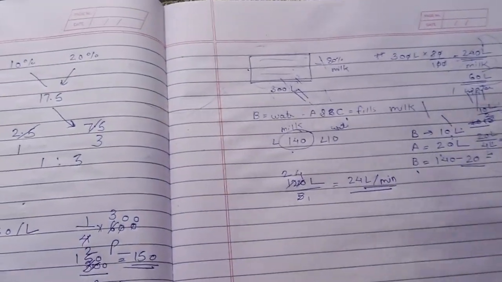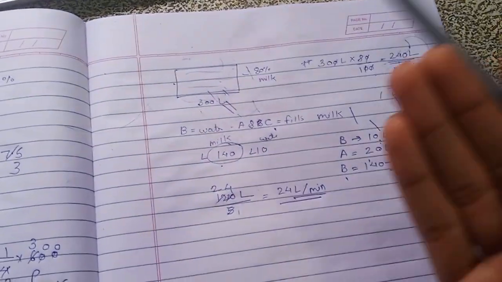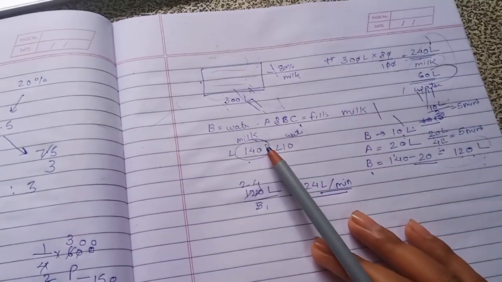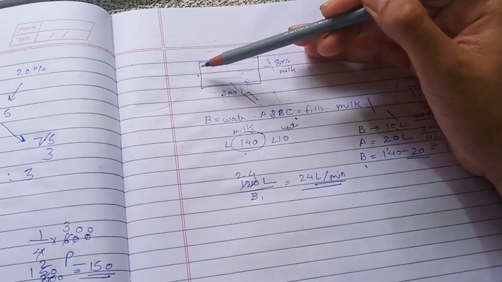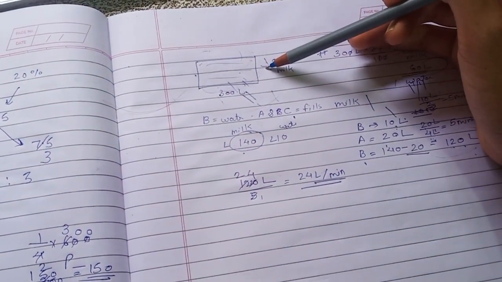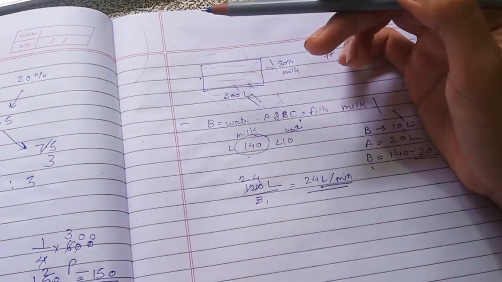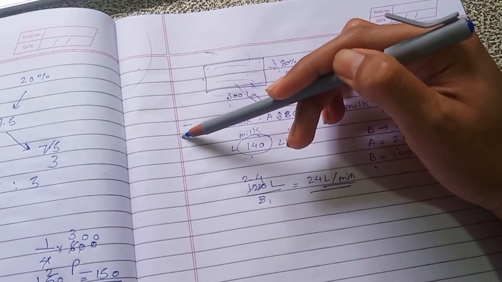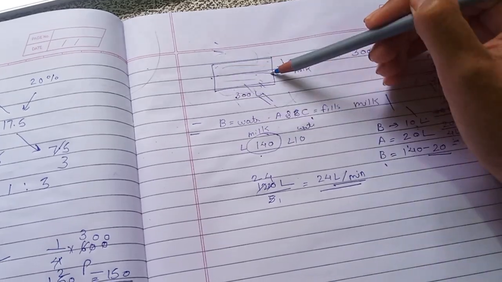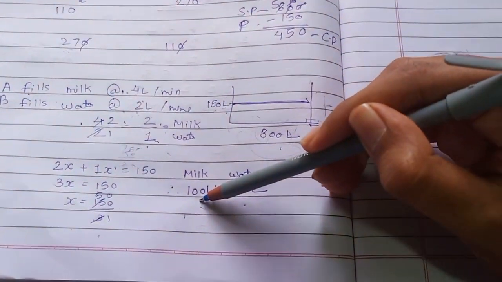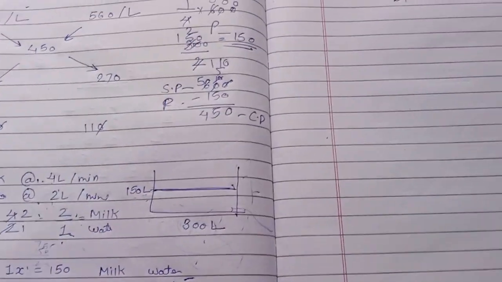Now you are asking why are we doing this? Even you sound confusing whenever you are explaining this. Let me answer you guys straight. When the 50 liters was filled, it was filled by only two taps, A and B. A contributes milk and B contributes water. So the condition was 100 liters from milk and 50 liters from water.